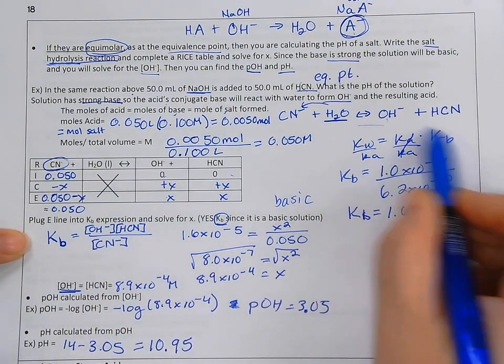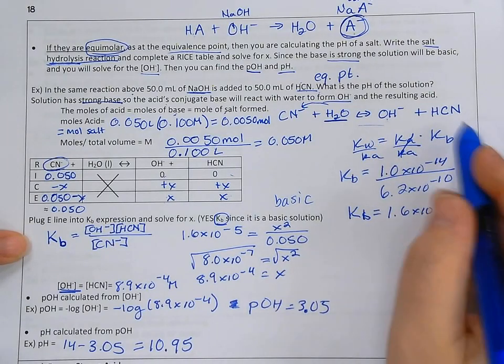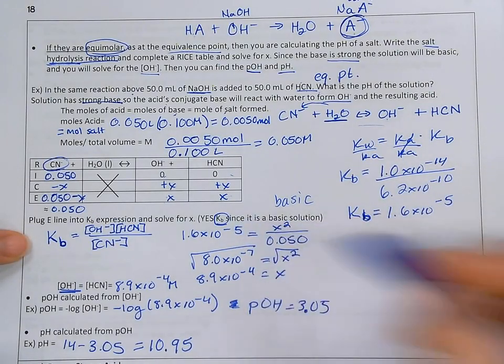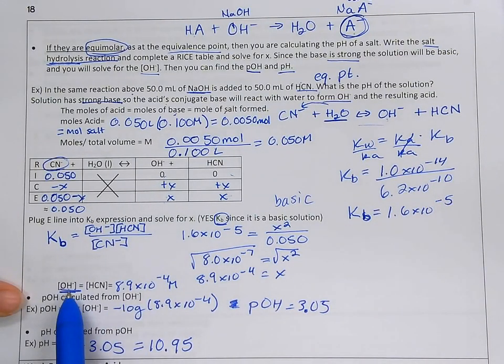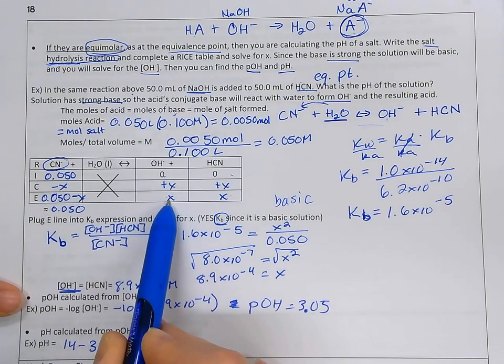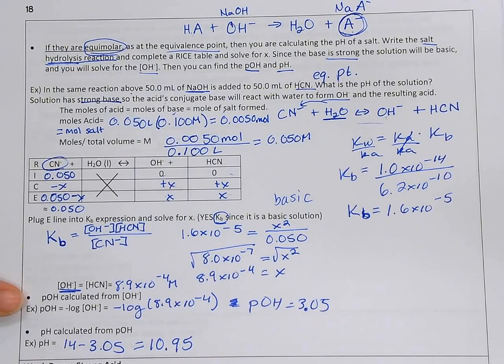To find our Kb, we can do a little side calculation with Kw. This is on your equation sheet. And we can find the Kb, plug everything in and solve for x. That gives us our hydroxide ion concentration from our RICE table. And then from there we can find pOH and pH.